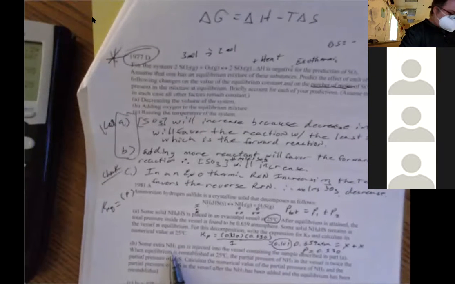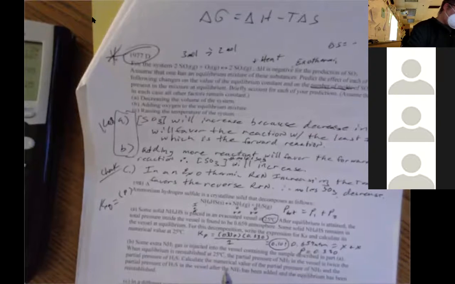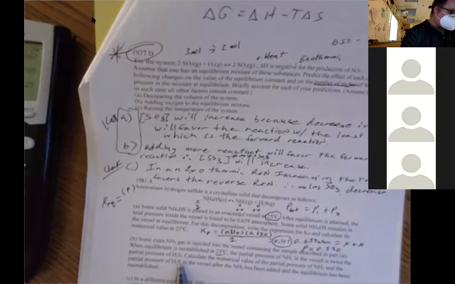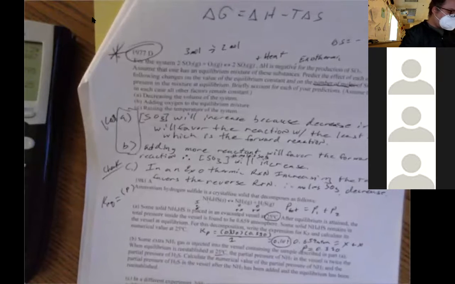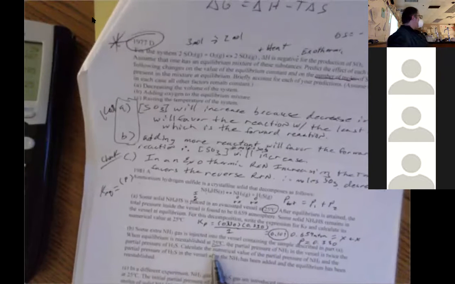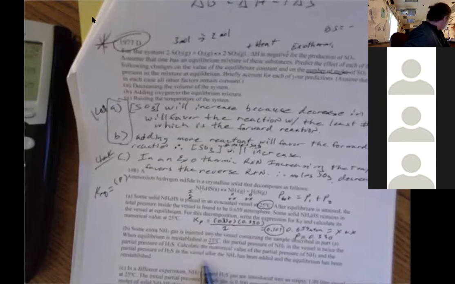Some extra NH3 gas is injected into the vessel containing the sample described in Part A. When equilibrium is reestablished at 25 degrees Celsius, the partial pressure of NH3 in the vessel is twice the partial pressure of H2S. Calculate the numerical value of the partial pressure of NH3 and the partial pressure of H2S in the vessel after the NH3 has been added and the equilibrium has been established. So what they're telling us here is, again, that temperature has not changed. So that means whatever the Kp here, that's also the Kp here.